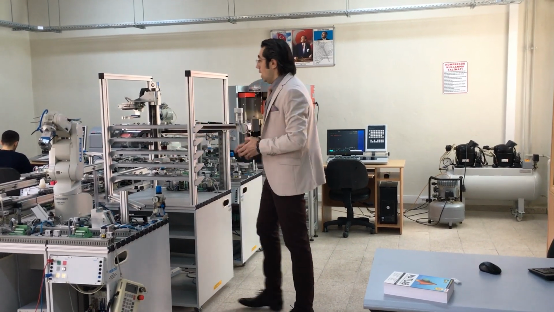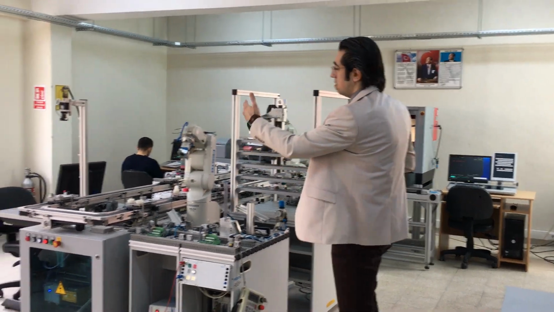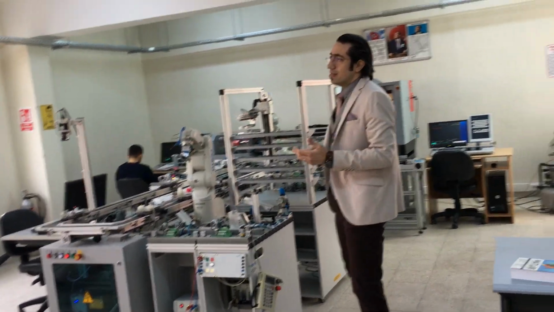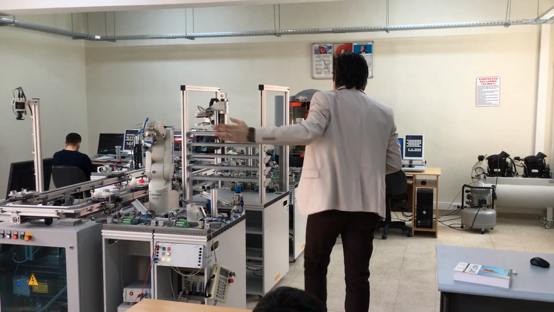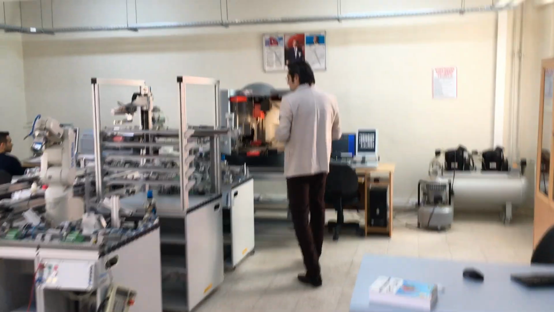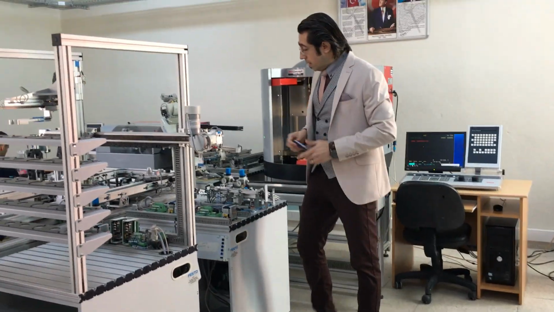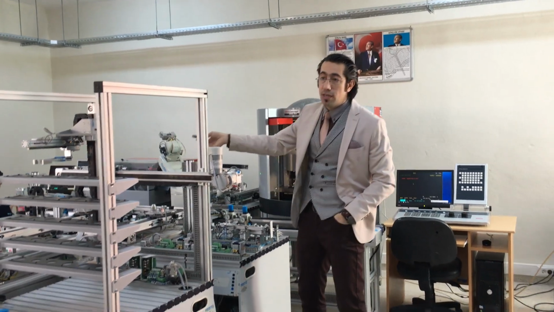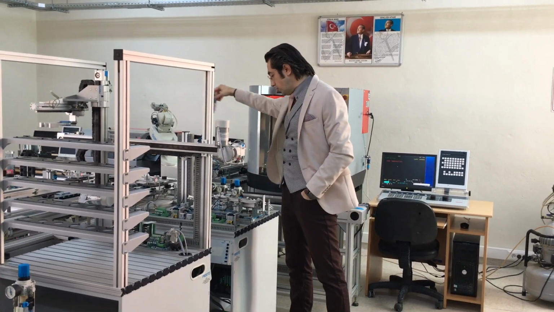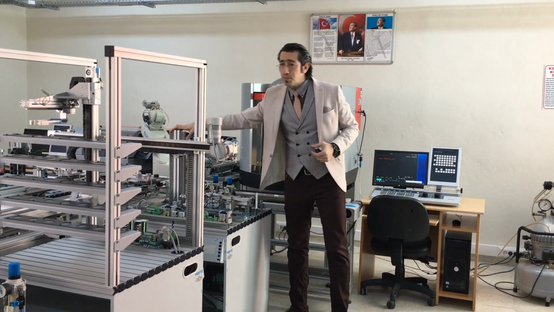And the other parts, some parts that didn't pass the quality control, turn back to this area. There are two different modules here: the handling station and the sorting station. This is the handling station.